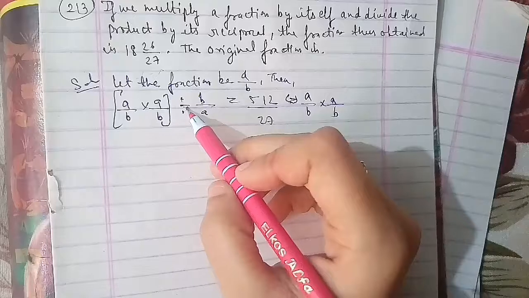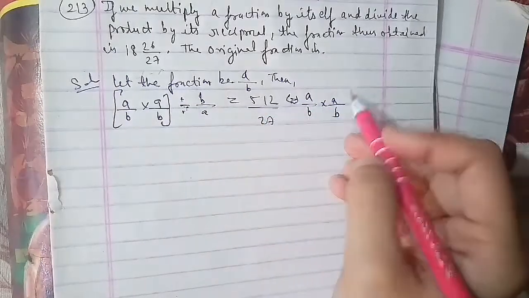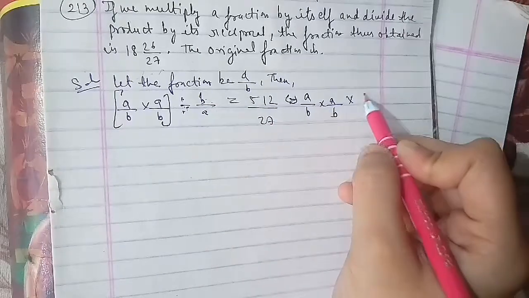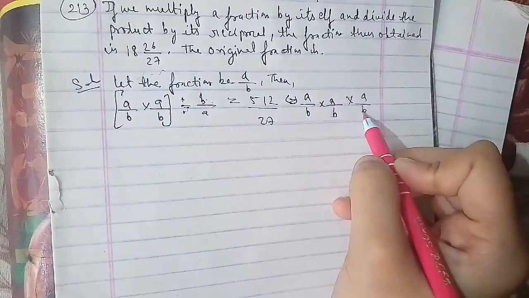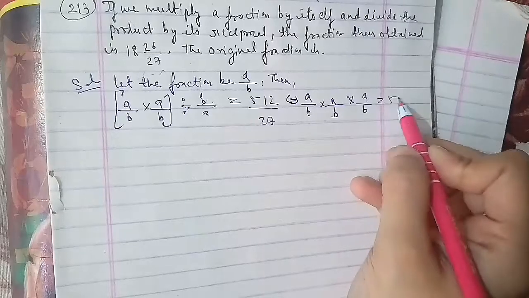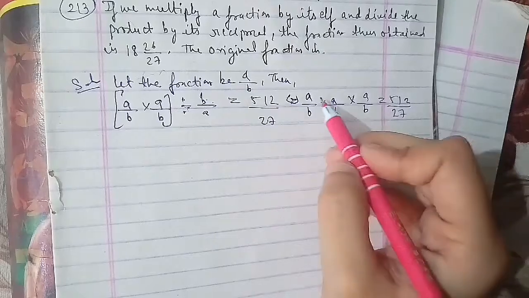So a is written here 3 times, and b is also written 3 times. So we can just write it as (a by b) cube here. Is that clear? And then, for the 27, 3 threes are 9 and 9 threes are 27. So we'll say that it will be the cube of 3.